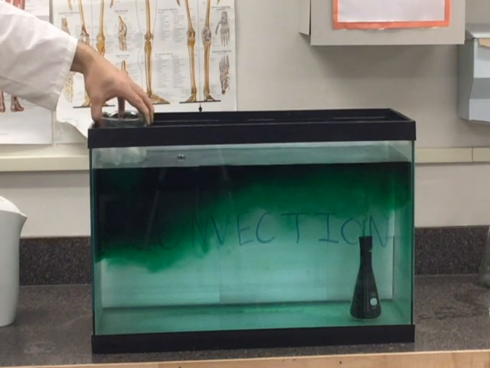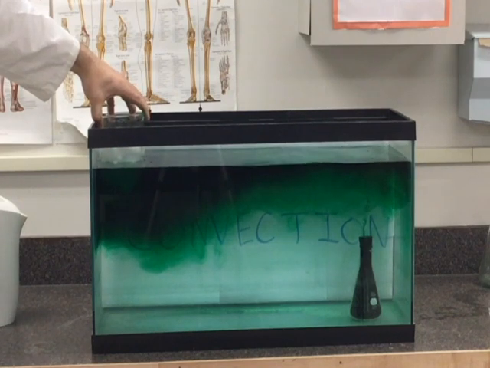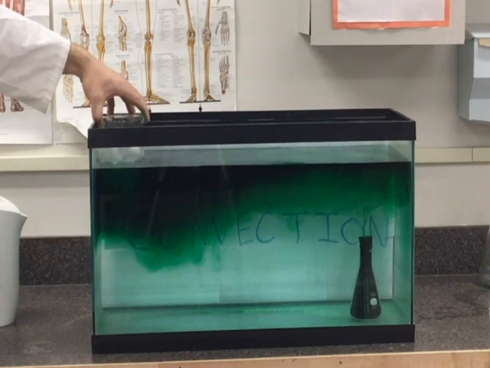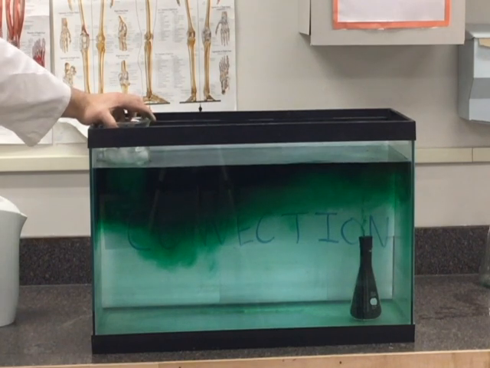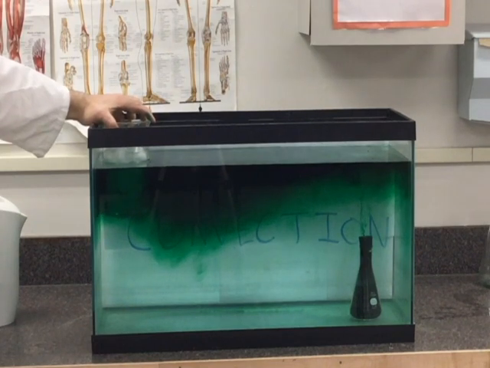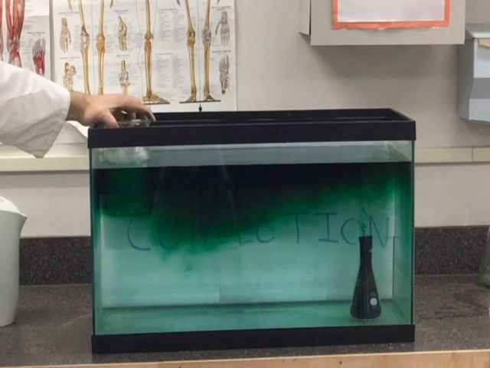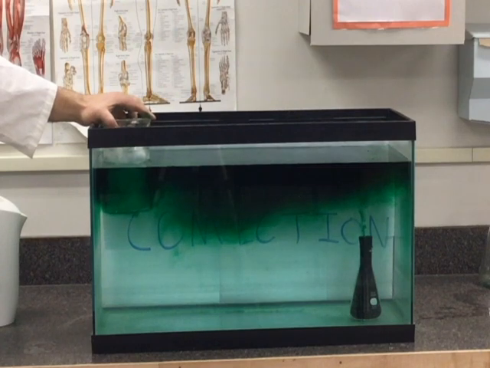So what we're going to see happening now is all of the particles that come in contact with the ice bath are going to get colder, meaning the particles are going to get closer and closer together. This means that they're going to become more dense or heavier for their size, and because of that, they are going to start to sink because they're going to be colder than all of the particles around them.